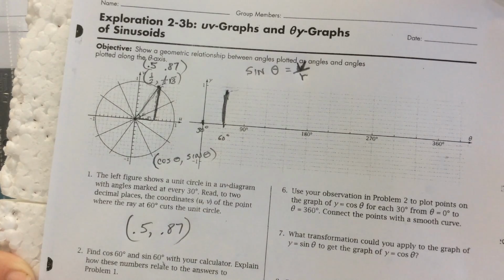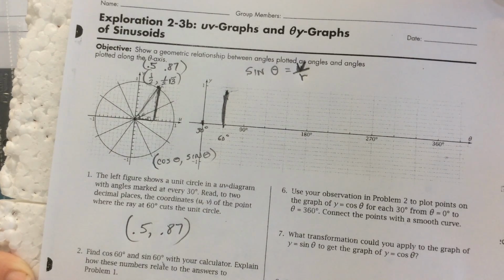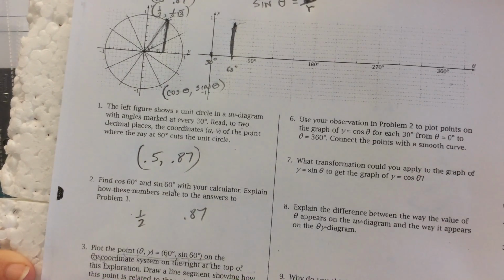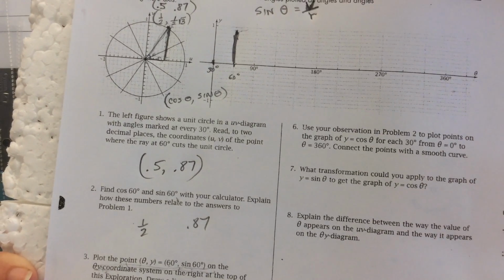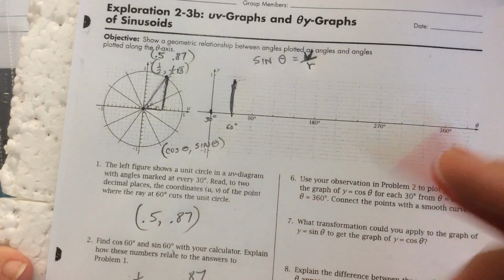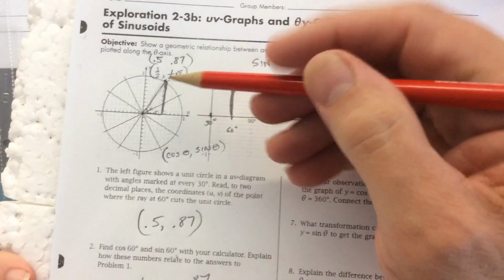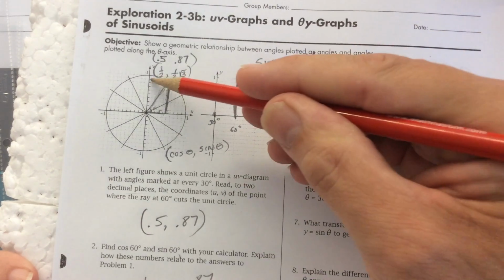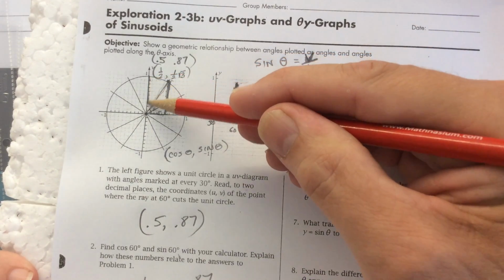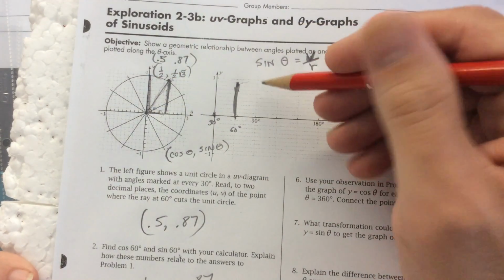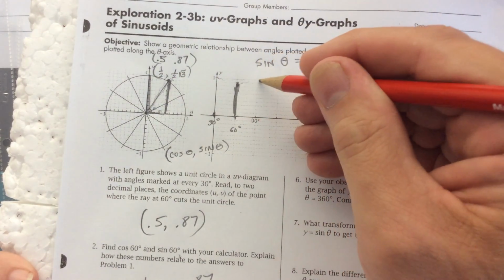All right. So then the next thing it says to do is plot. We did that. And it says, without actually calculating any more values, plot points on the graph. Well, if we just figured out that the distance from here to here is going to be the same as the distance from here to here, then what's the sine of 90 degrees? 1, because it's going to be the same height.